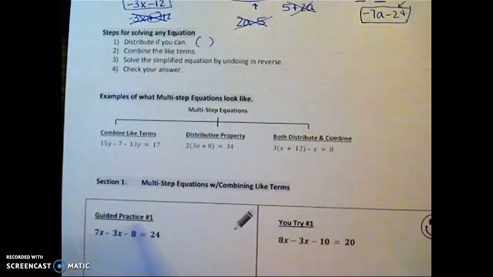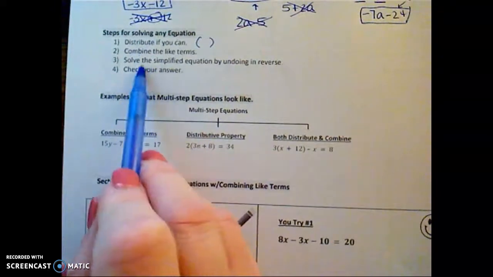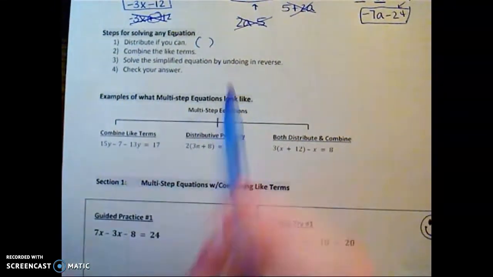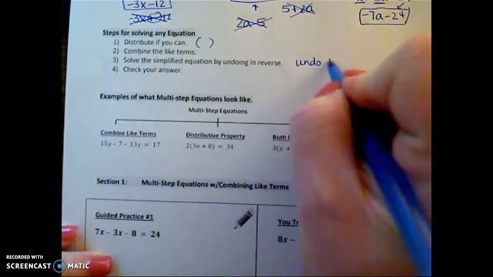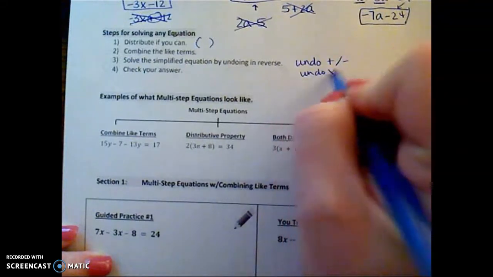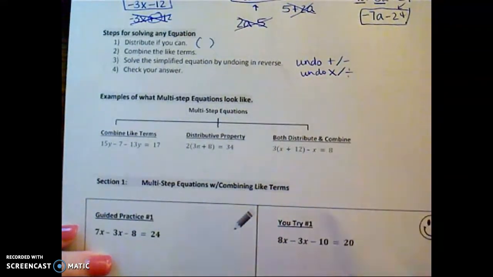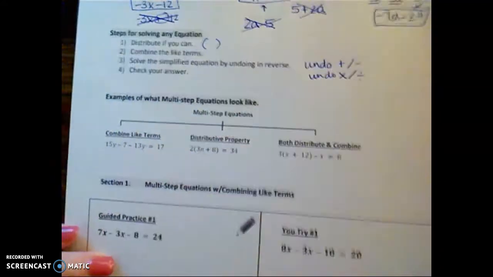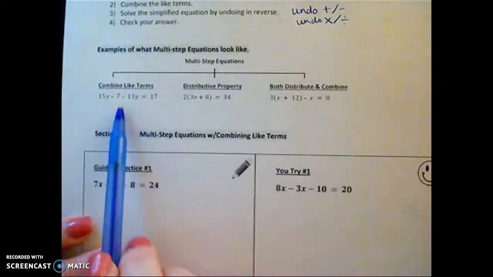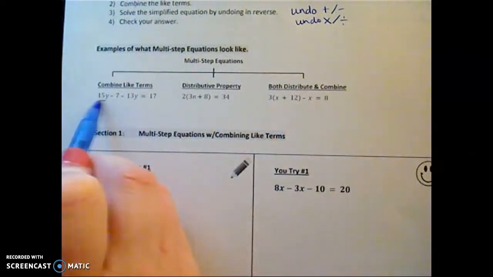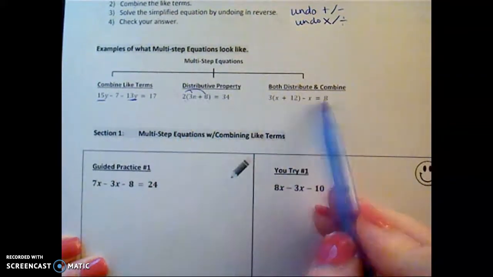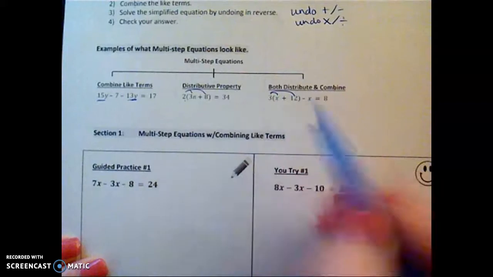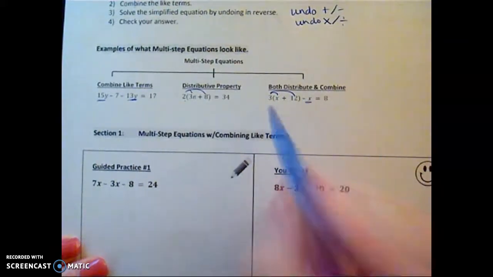So remember, x's with x's, y's with y's, constants with constants. And then you're going to solve the simplified equation by undoing those inverse operations. So you would undo the addition or subtraction first, and then undo multiplication or division last. And finally, always check your answer. So here's an example of what an equation might look like. This one would require you to combine your like terms. This one requires you to distribute, and this one requires both. You would have to distribute first, and then you can combine that -x with your x term.